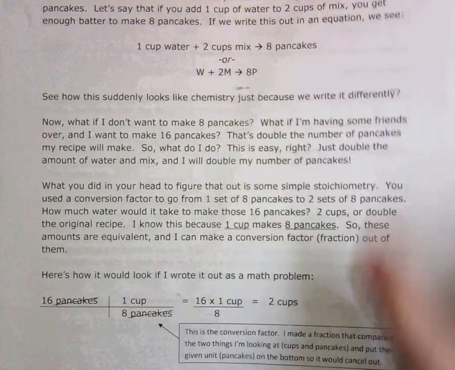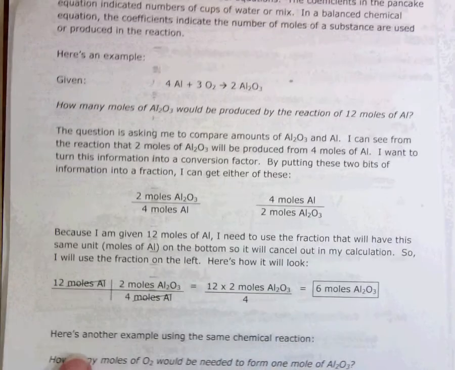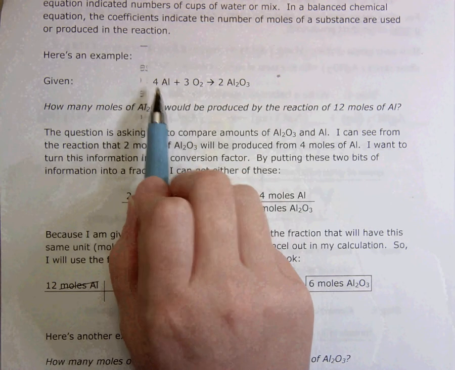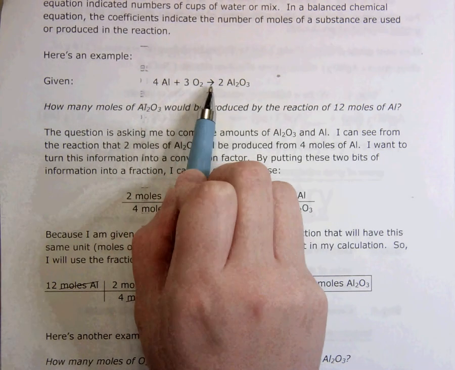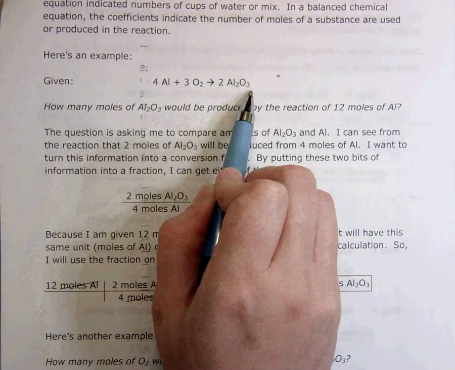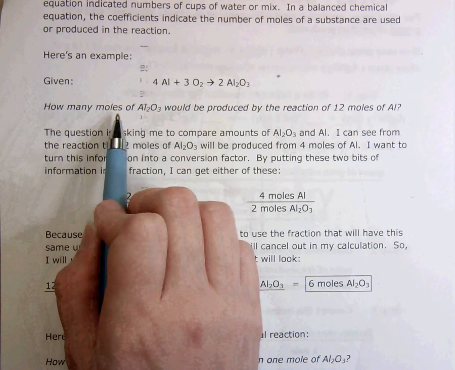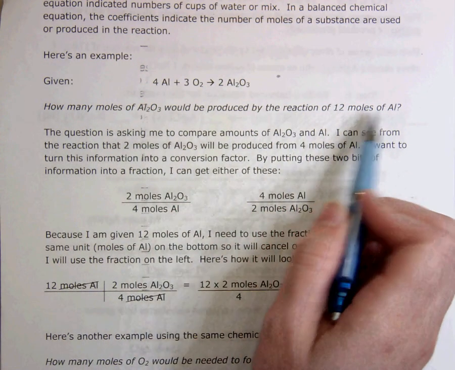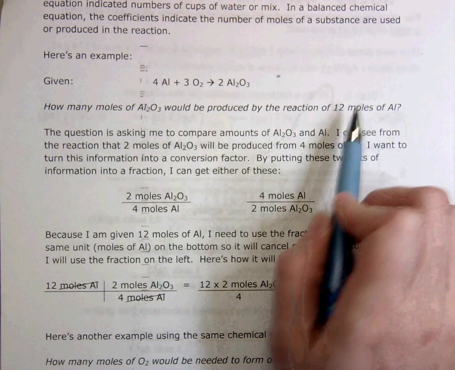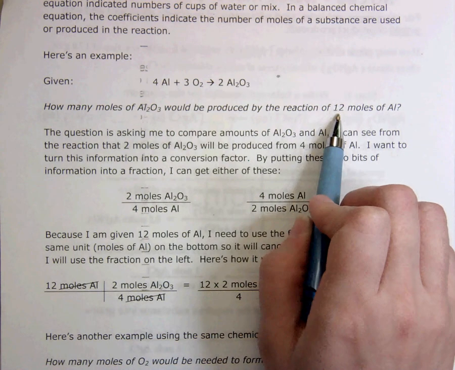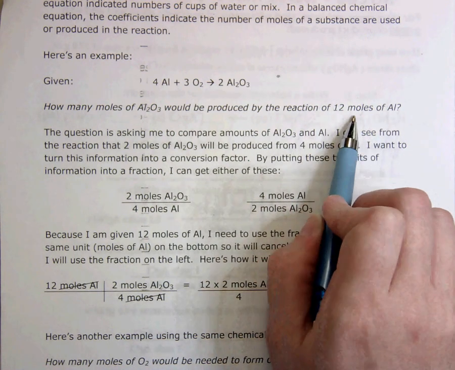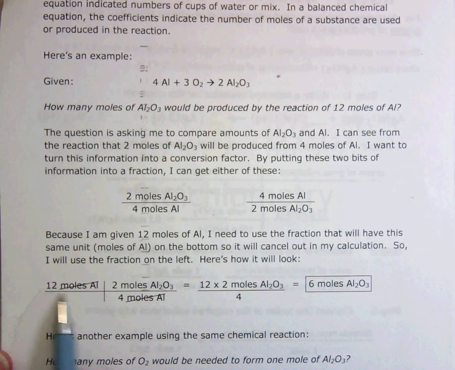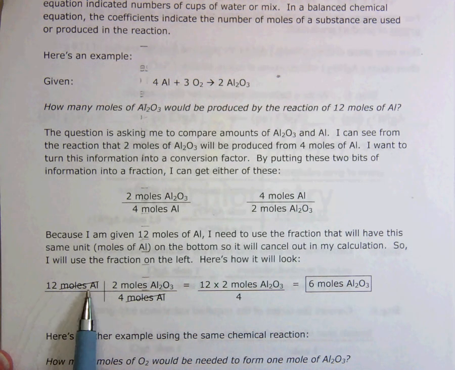Now let's look at how that is going to be set up for an actual chemical reaction. I have 4Al plus 3O2 yields 2Al2O3. It asks me how many moles of Al2O3 would be produced by the reaction of 12 moles of Al. So here's my given, because I see a number: 12 moles of Al. I'm going to put 12 moles of Al in my upper left hand corner because that's my given.